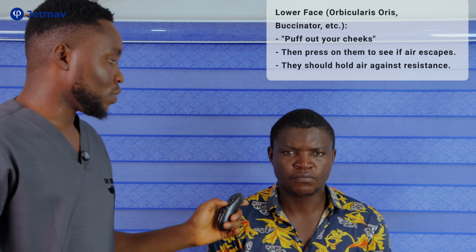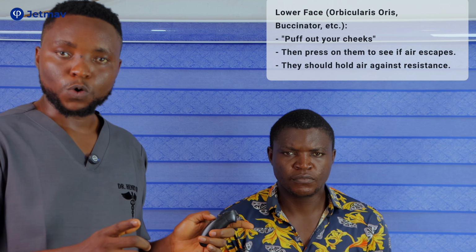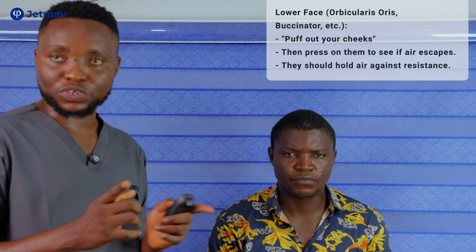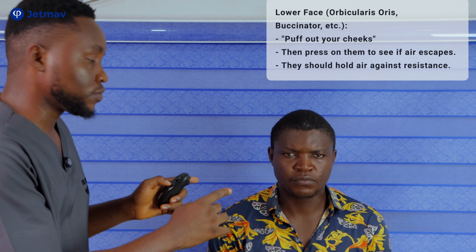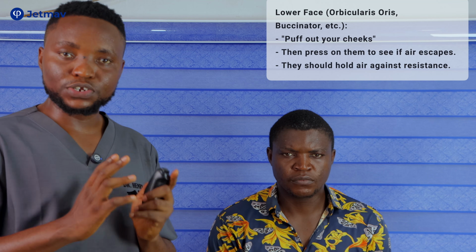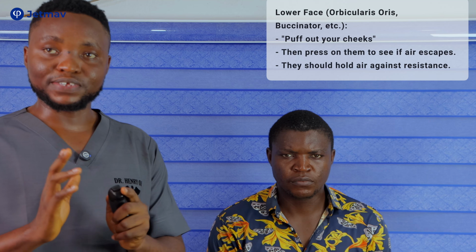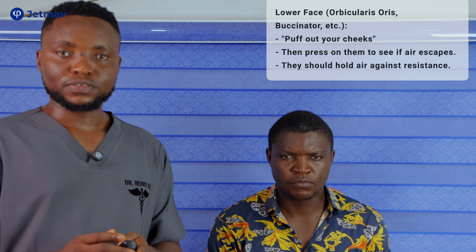So when we ask the patient to smile or to bare their teeth, we are checking to see if the smile will drop on one side. Then we also check the nasolabial fold and also check the angle of the mouth. If there's any injury to the nerve on any side, the mouth will be deviated to the normal side. Okay, so that's that for that.